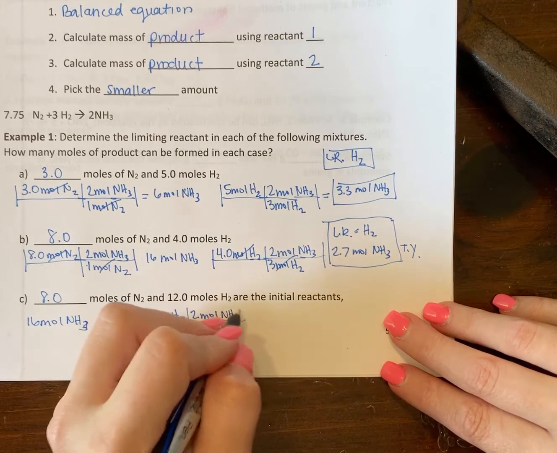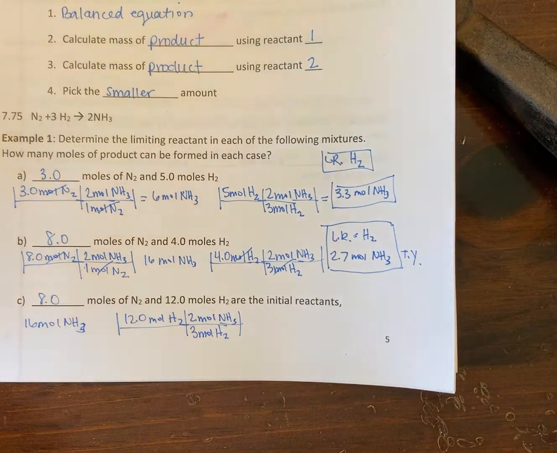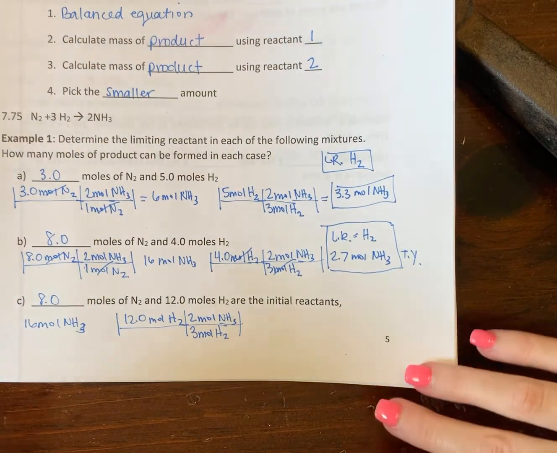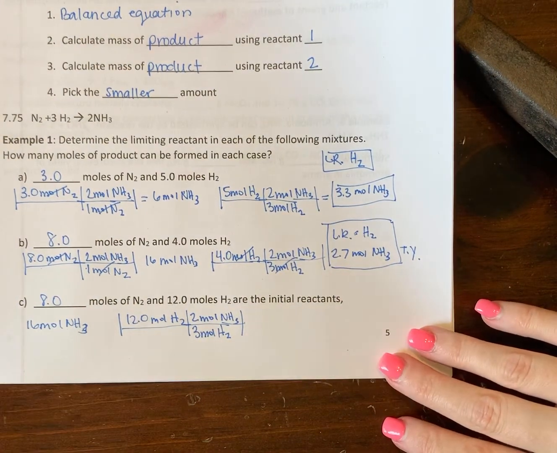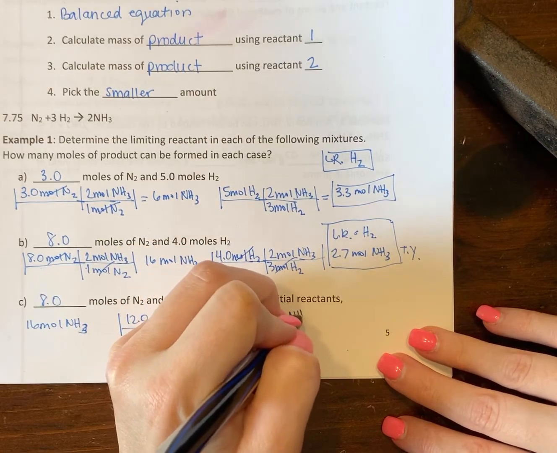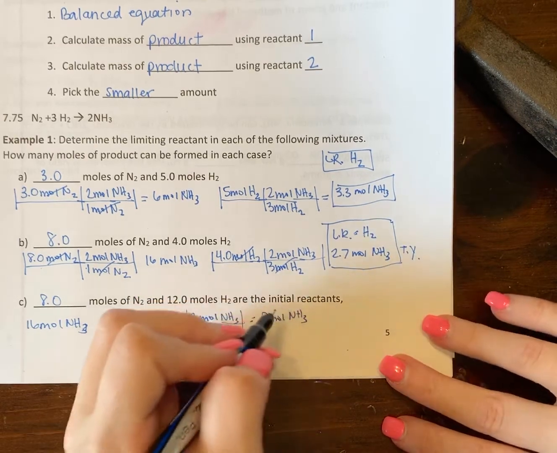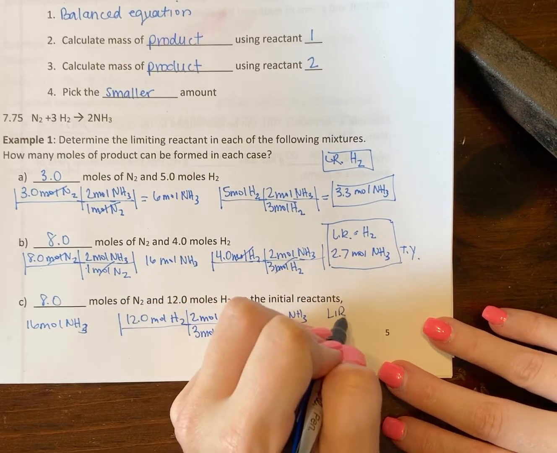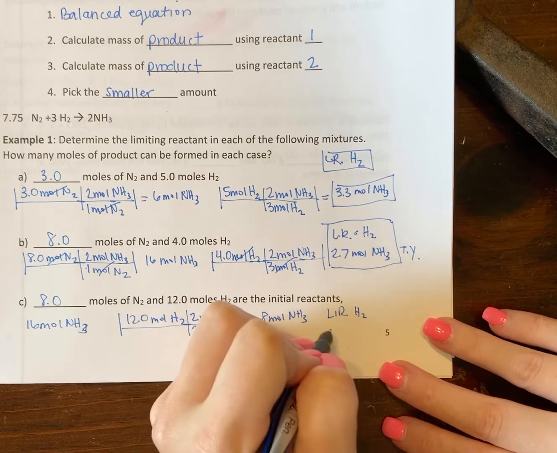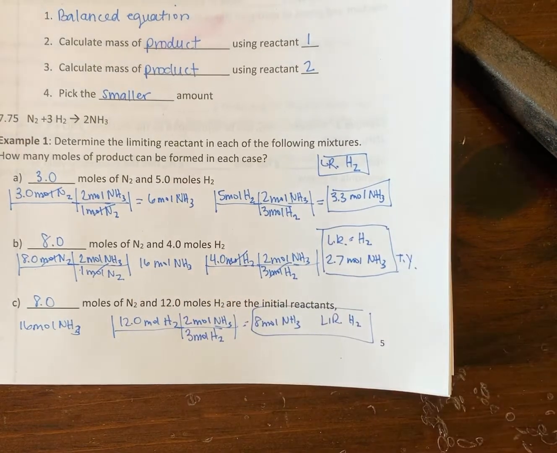So here we're going to have 24, that's 8 moles of NH3. All right, so once again, our limiting reactant here is hydrogen, and our theoretical yield comes from hydrogen.